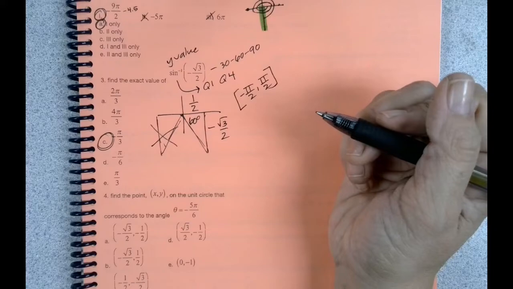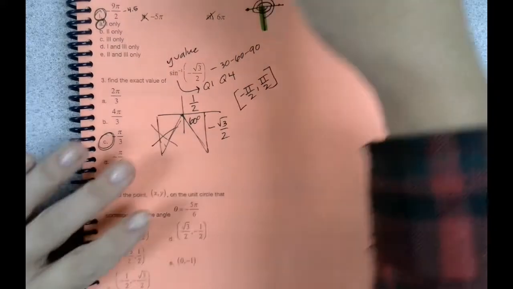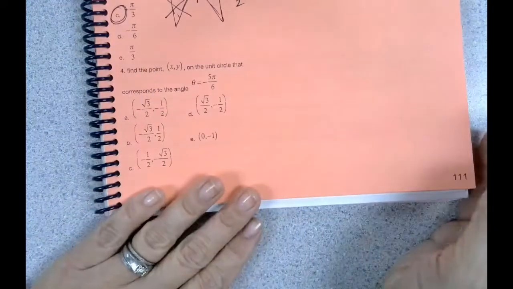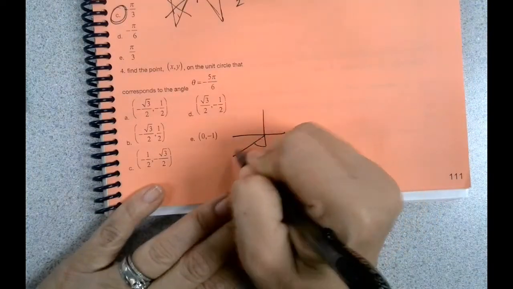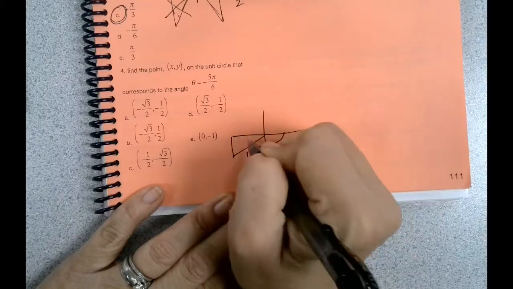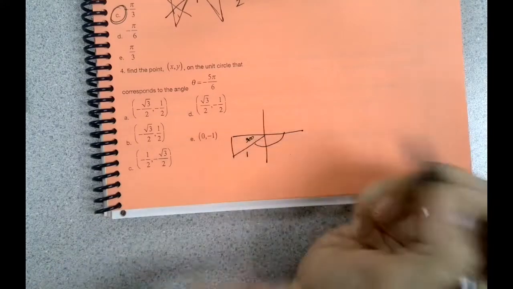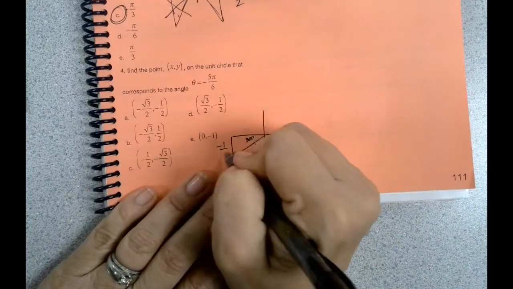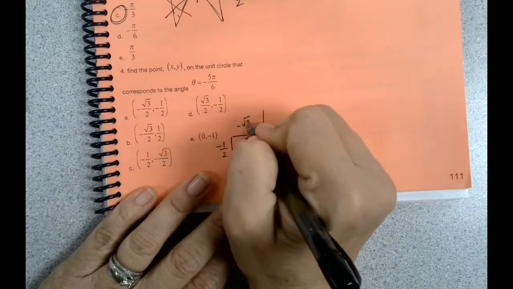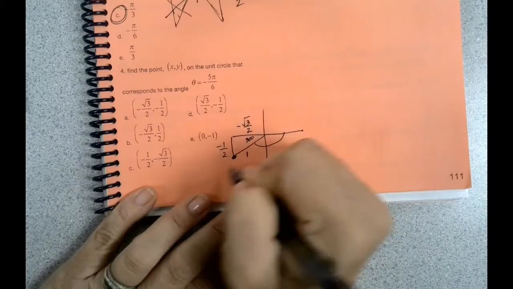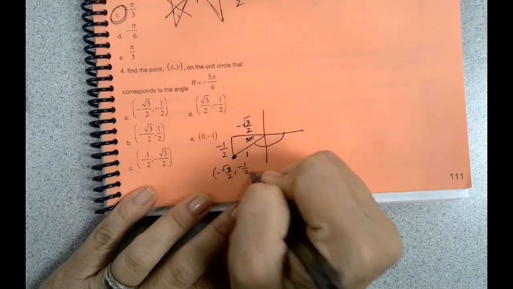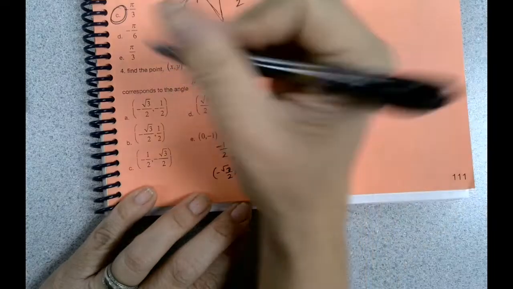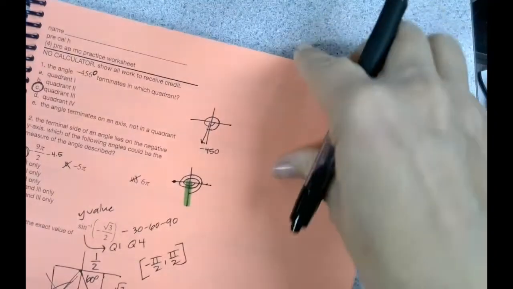The next one says find the point on the unit circle that corresponds to this angle. So we're just going to graph that angle. Negative 5 pi over 6 is here. That means that this is a 30 degree or pi over 6 reference angle. So that's negative 1/2, and that's negative root 3 over 2. So negative root 3 over 2, comma negative 1/2. They should both be negative, so that would be A. Okay, moving on.